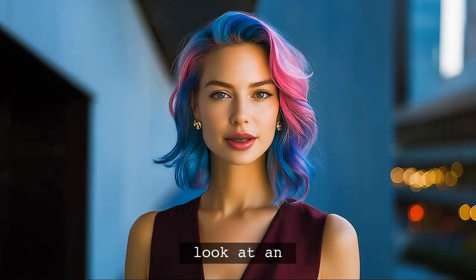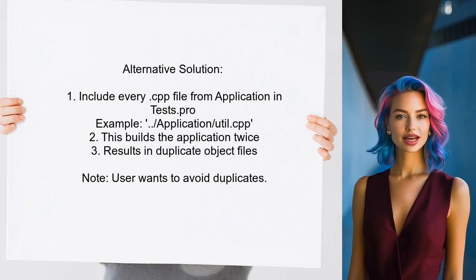Let's take a look at an answer from another user. An alternative solution provided by a user involves including every source file from the application in the tests project. For example, they added /application/util.cpp to the sources of tests.pro. This approach effectively builds the application twice, once for the application and again for the tests, resulting in duplicate object files. While this method works, the user expresses a desire to avoid having these duplicates.